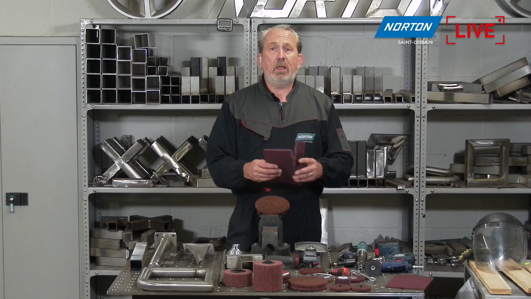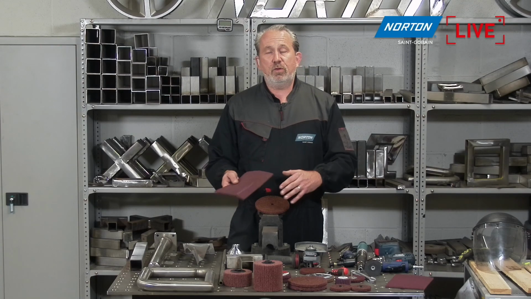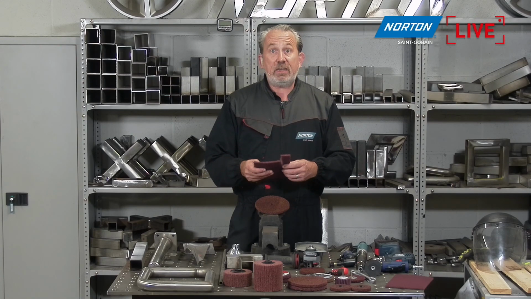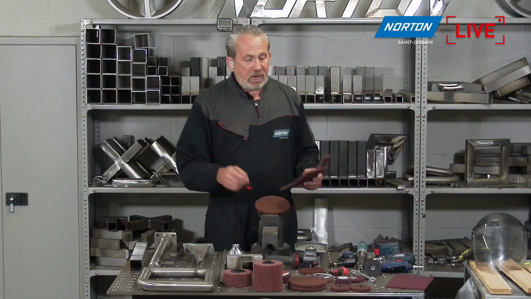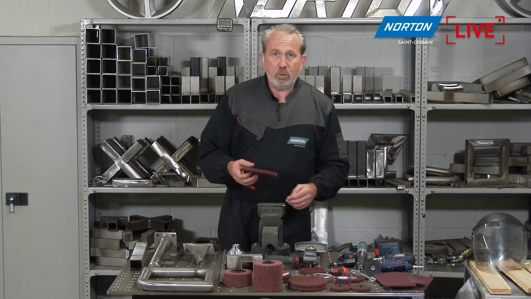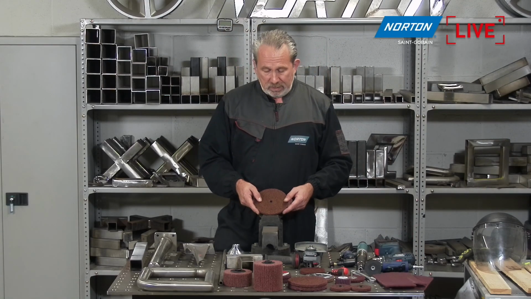If you tried to clean up a weld with that, it would disappear. As soon as you touch an edge, gone. It would just shed, as we call it in the industry. But high-strength material, as Robin said, is much more durable and tough because of the fibers that are inside here.